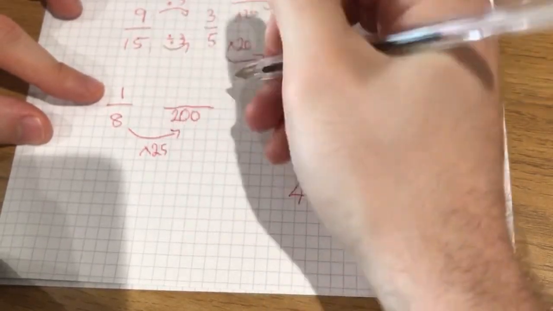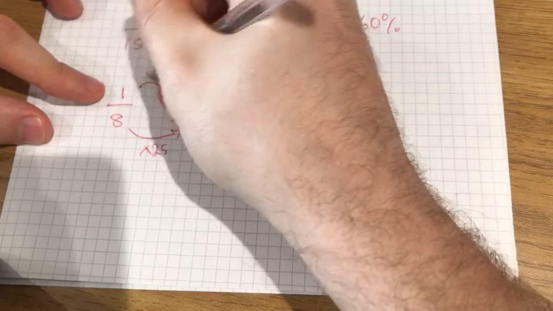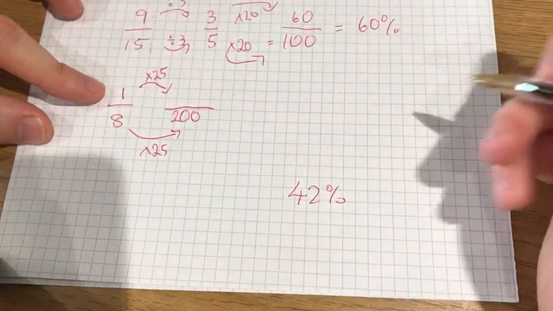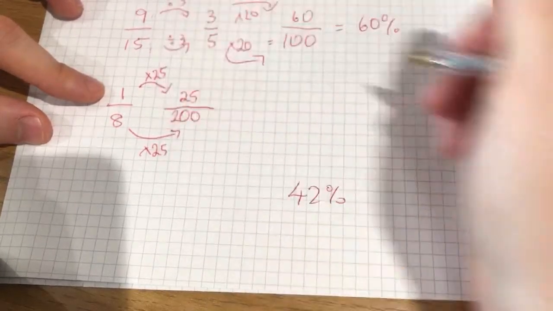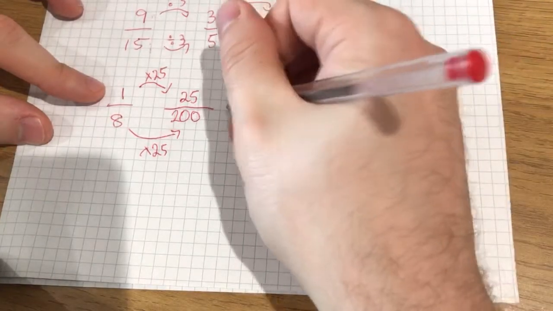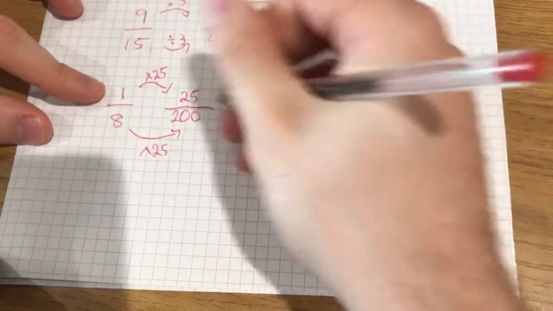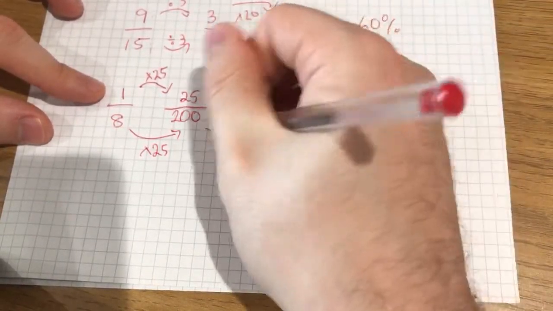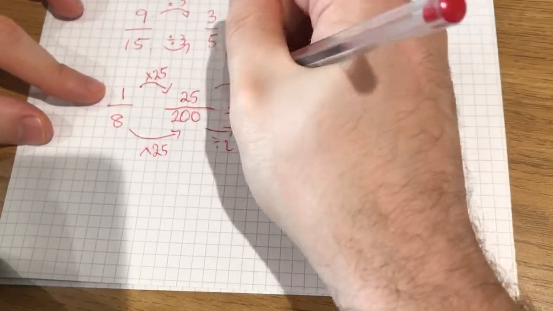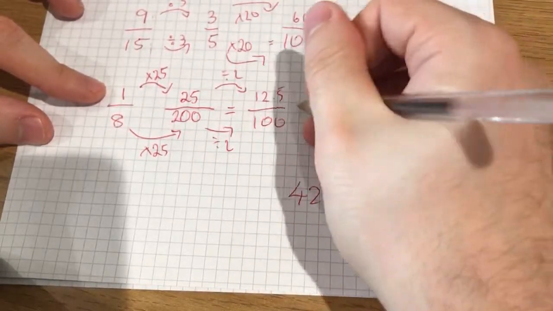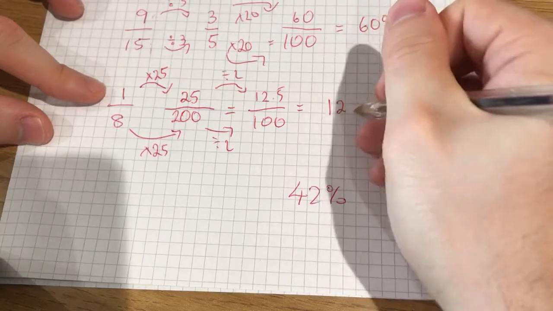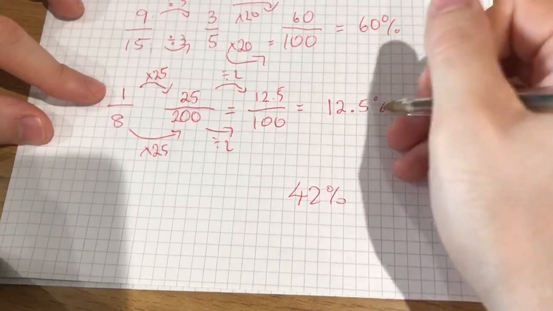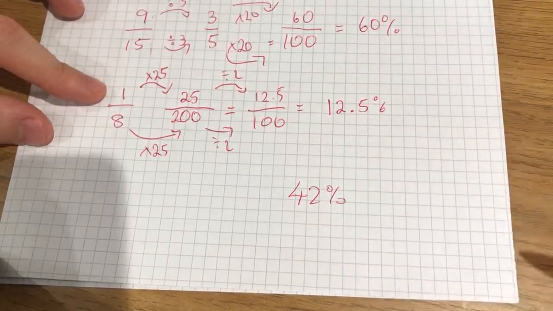This is an extension question, guys, so try your best, but don't panic if you're thinking, oh my goodness, it's getting confusing. Times the top by 25, I get 25 out of 200. And of course, if I want that out of 100, I could just half both of those. So I'm just halving 200, halving 25, divided by 2. 12.5 out of 100 is 12.5%. You can, of course, have percentages with decimals in.